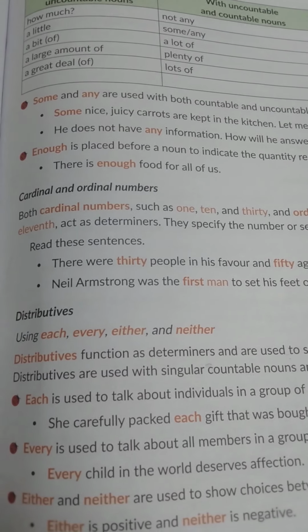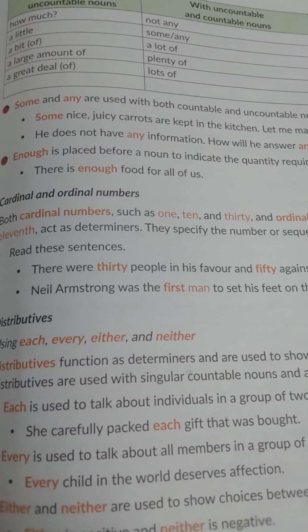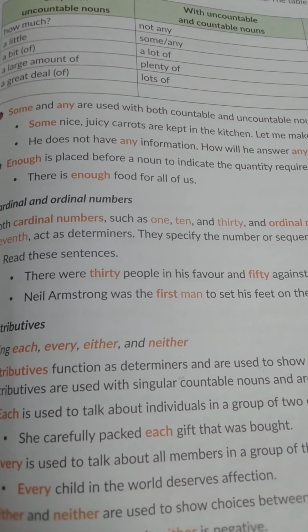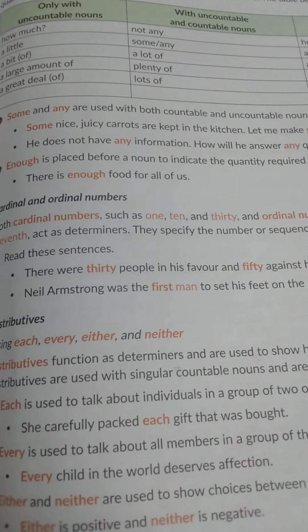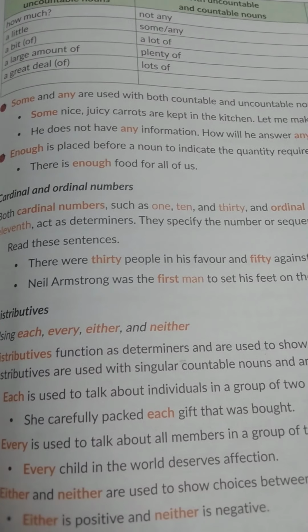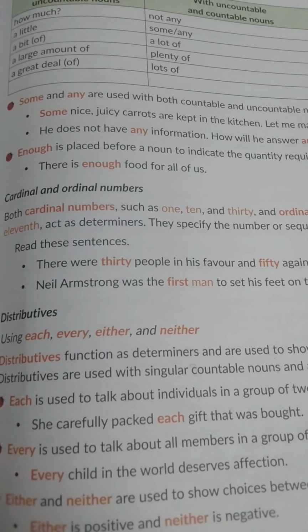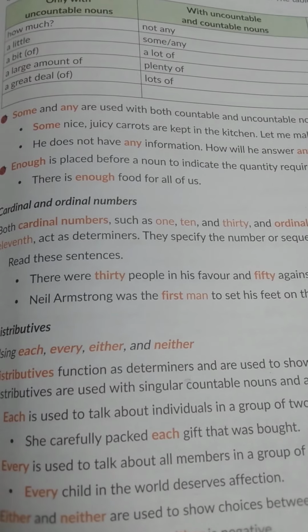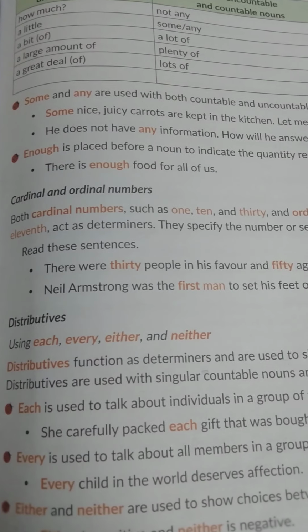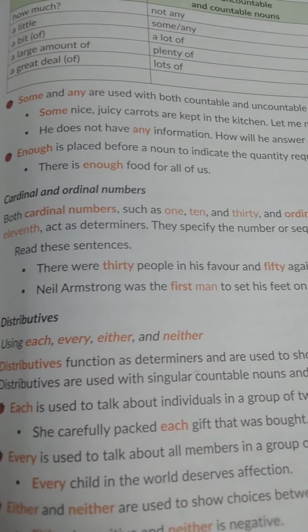Then we have distributives. Distributives means when we talk about distributing something. So sometimes we say that trophies are distributed among each of the students, every one of the children. Either of them will get the prize, neither will go there. So each, every, either, neither, these are distributives.